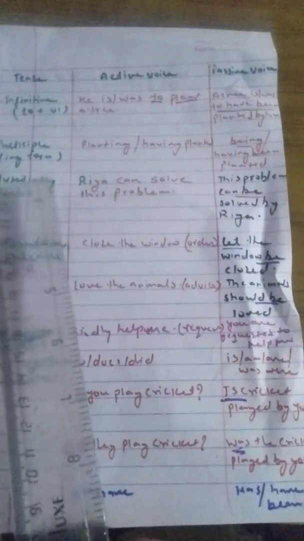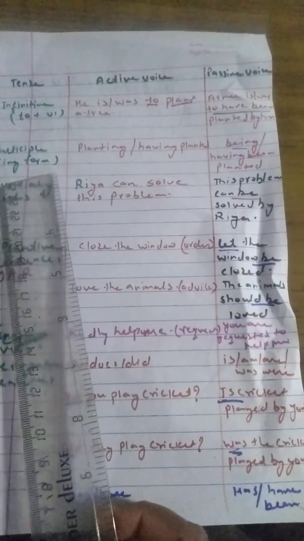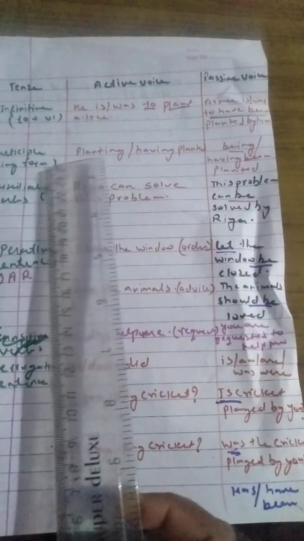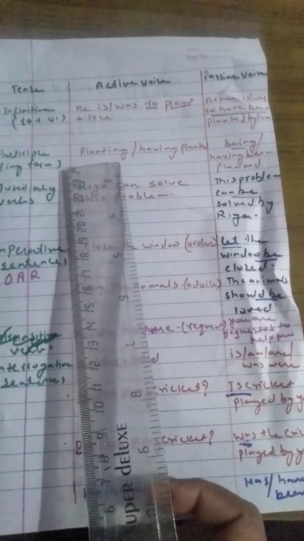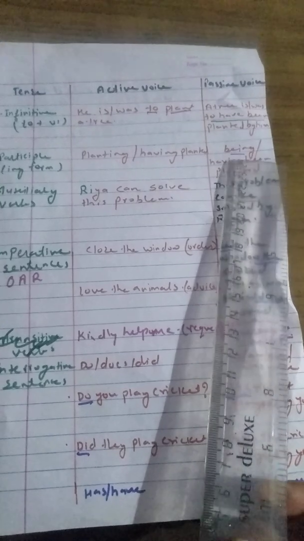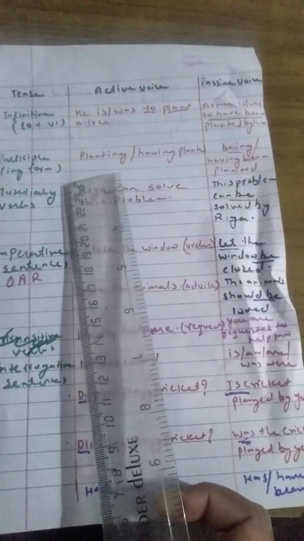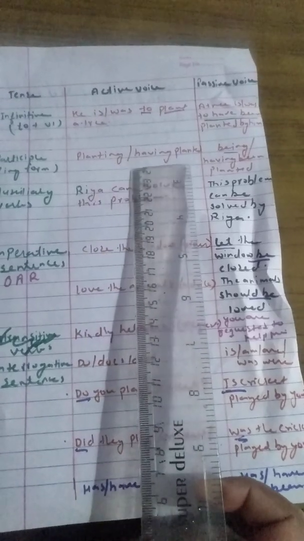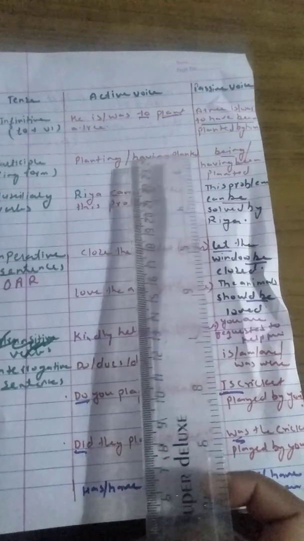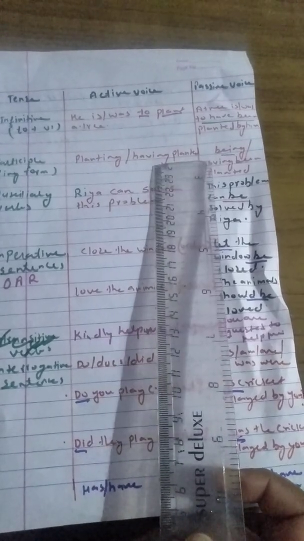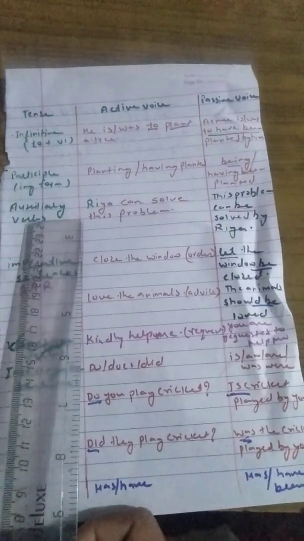The next is the participle ing form. How do we use it? If we are having the ing form of participle, like here we are having planting, it will become being. The tree is being planted by him. And if we are having planted, clear? So it will become having been planted.